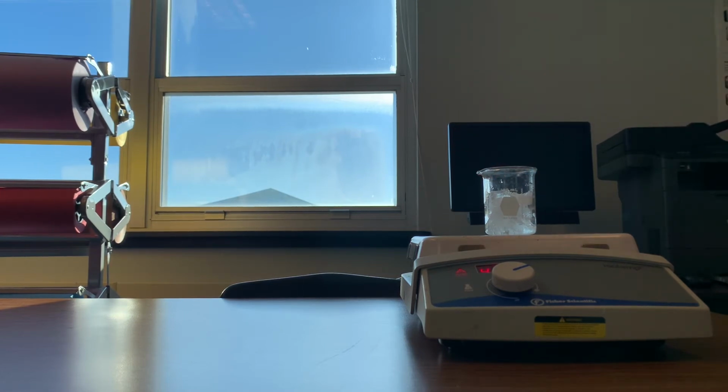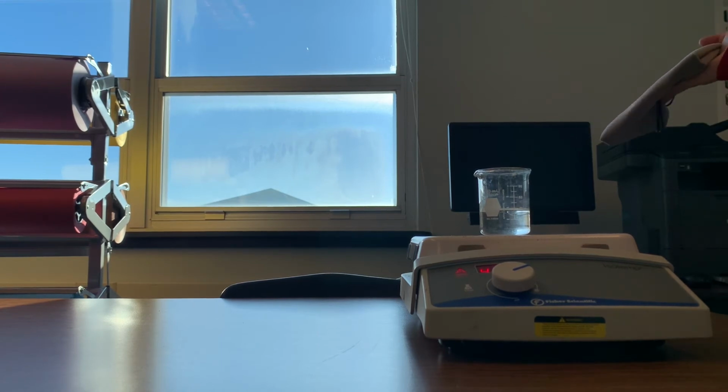So now we're starting to notice that the state of matter for water is turning from the solid into a liquid, and it's going to have a fluid movement and take the shape of its container, which means that it is now going to be a liquid. So we're going to let that heat up for a little bit. So we see now that all the ice has melted and it's now completely a liquid.